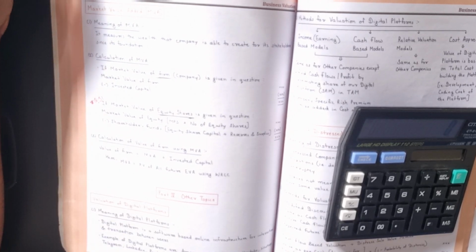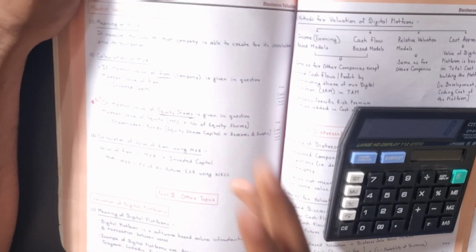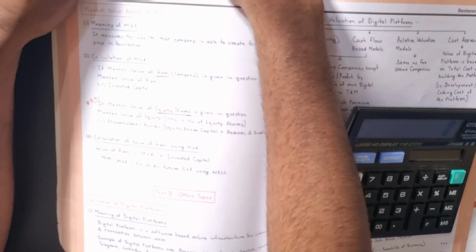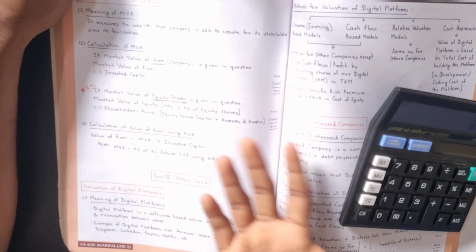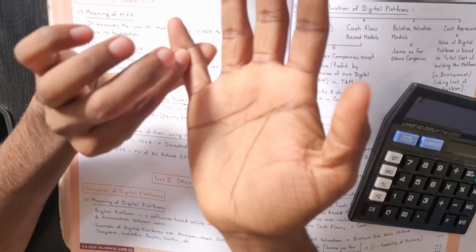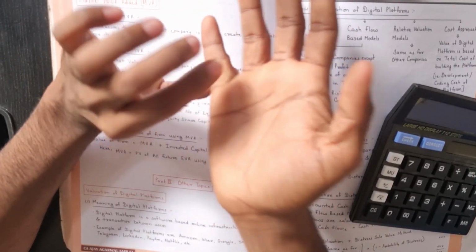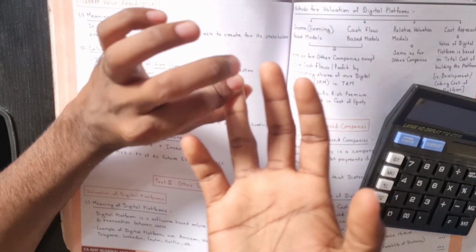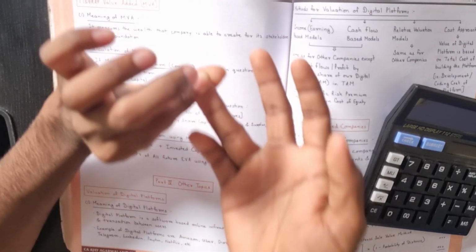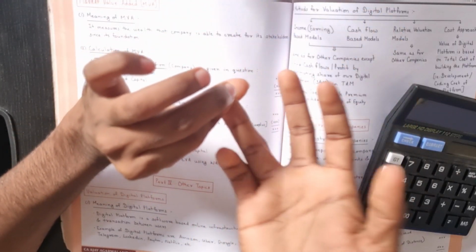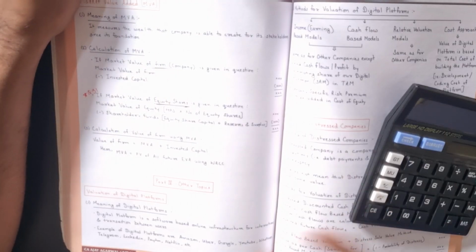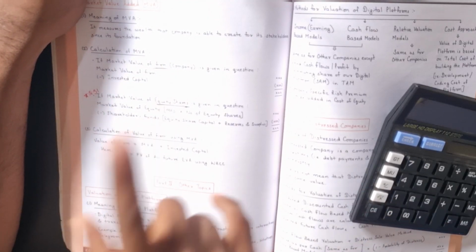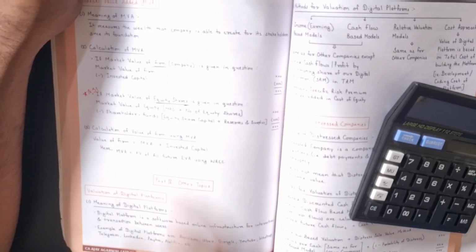So invested capital, what will you use? You'll use the same invested capital which you used for EVA, right? So what is the invested capital? It is equity plus reserves and surplus plus long-term debt, plus non-cash adjustment, example provision for bad debt. It is a non-cash expenditure. And next, your intangible assets, which is not recorded in the books. If it is recorded in the books, you should not add it back. This is the rule.